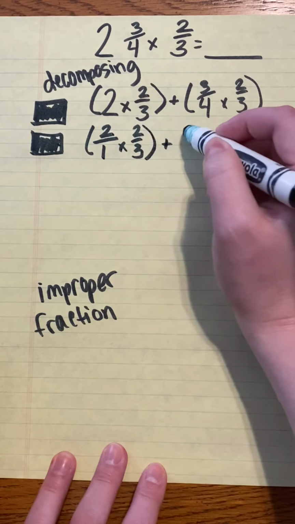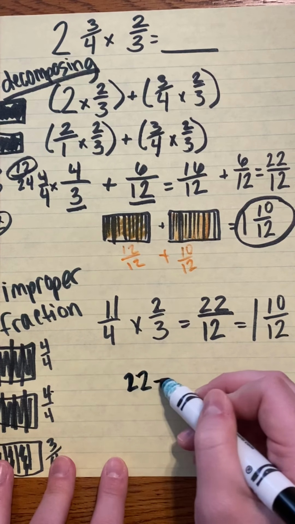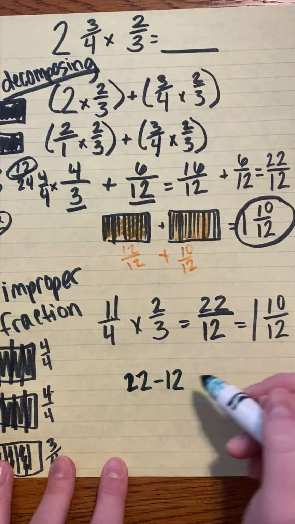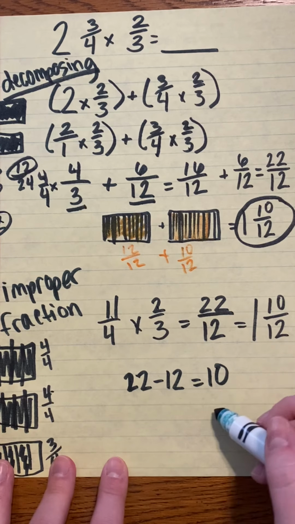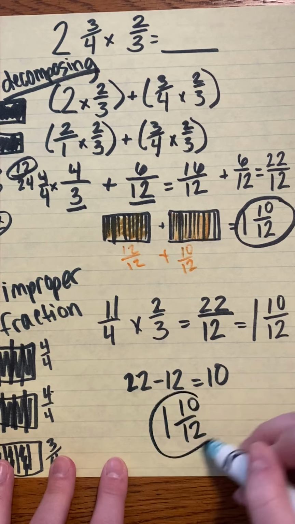I could also know that 22 is greater than 12, so I could subtract 12 from 22, and that gives me 10 extra, which is how I got my numerator in the first place. So that would also give me 1 10/12.